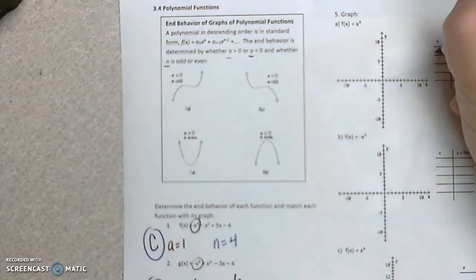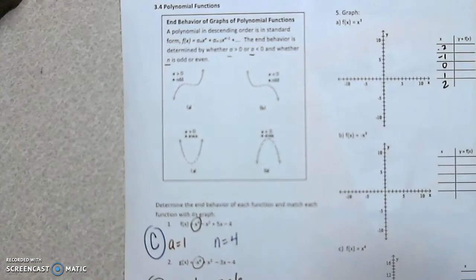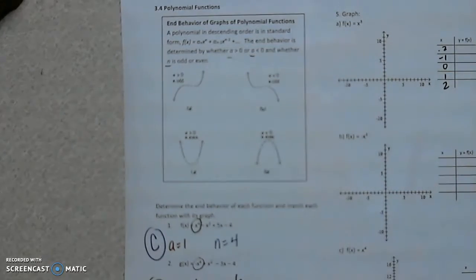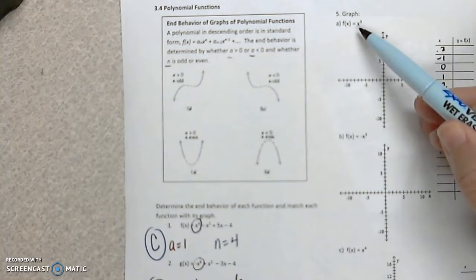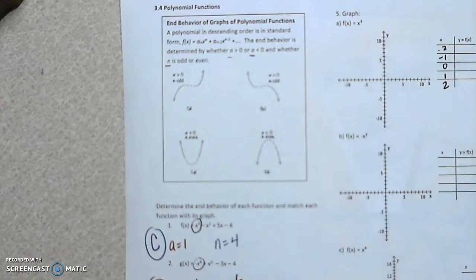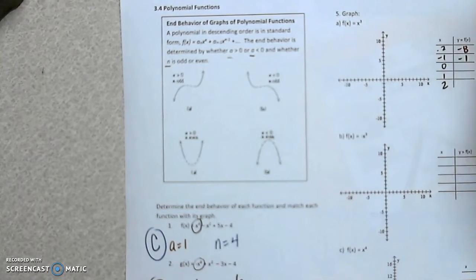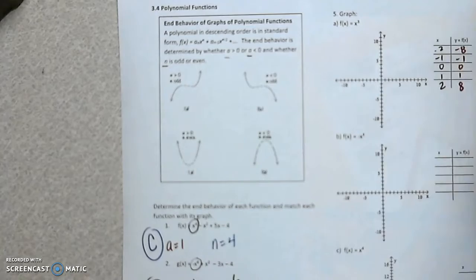I'm going to pick -2, -1, 0, 1, 2. You can pick whatever you want. Just remember we're cubing, so the numbers are going to get big real quick with the numbers that you pick. Then we're just going to fill them in. So if I fill in a -2 for x, that would be -2 cubed, which gives me -8. Then -1 cubed gives me -1. 0 cubed gives me 0. 1 cubed is 1. 2 cubed is 8.